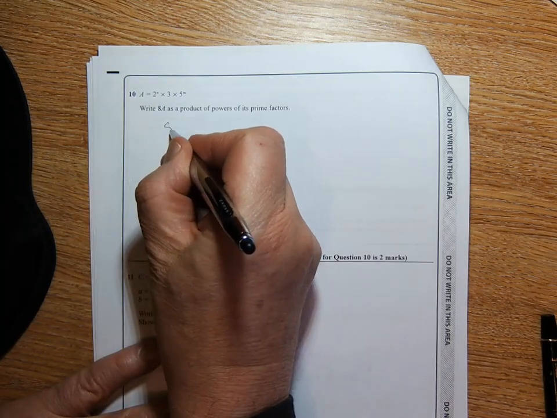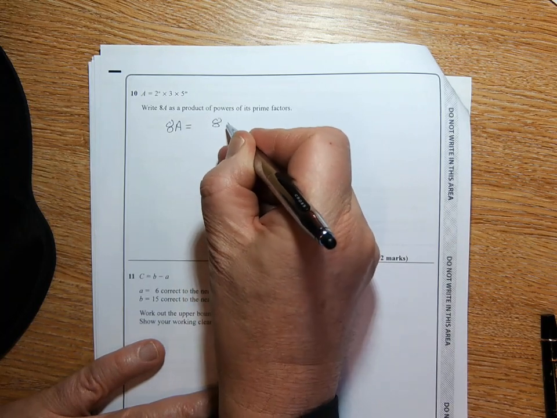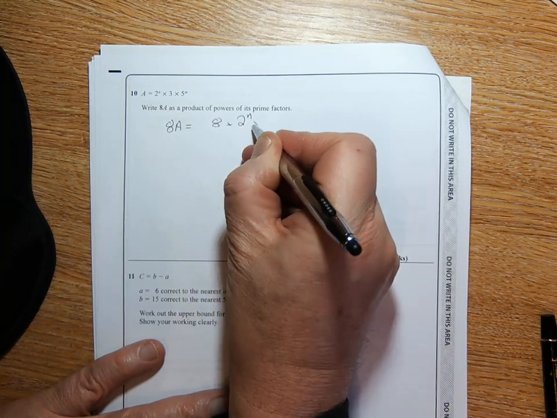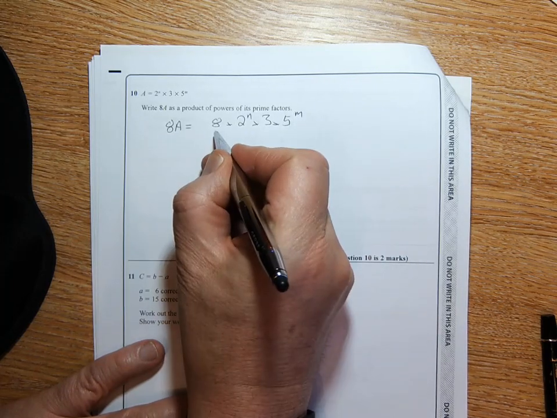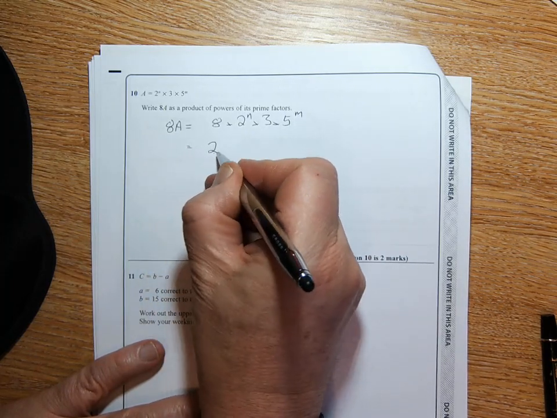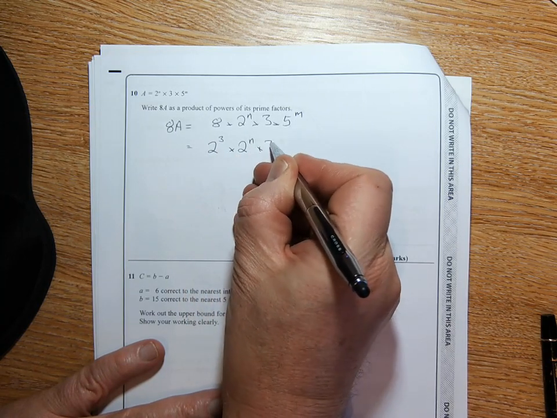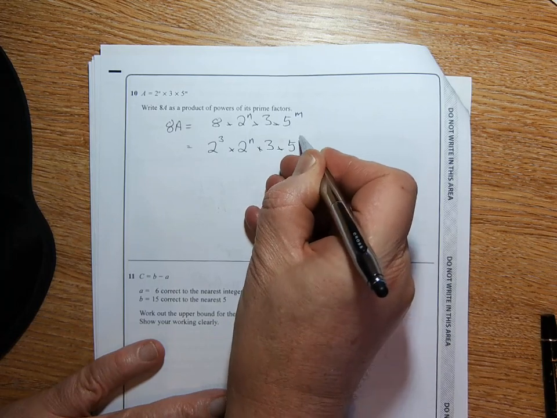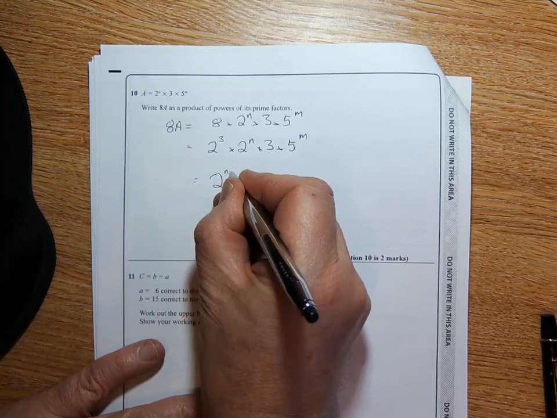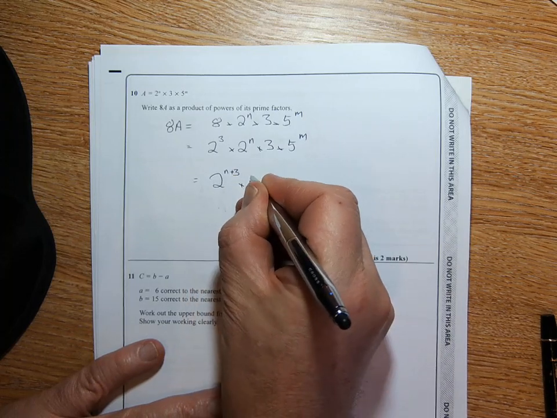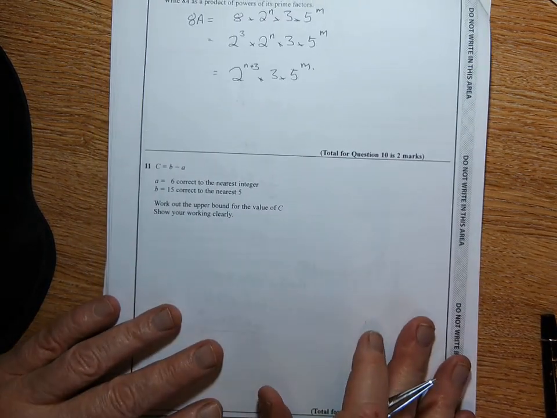So 8a, I'll cover it anyway, is 8 times 2 to the n times 3 times 5 to the m. Well, 8 we know is 2 cubed times all of that. So that's 2 to the n plus 3 times 3 times 5 to the m.